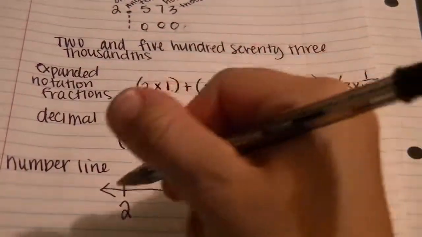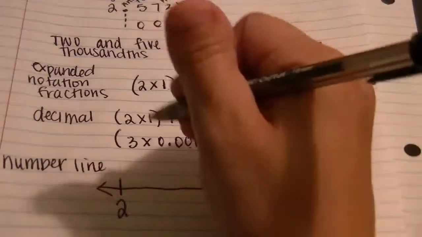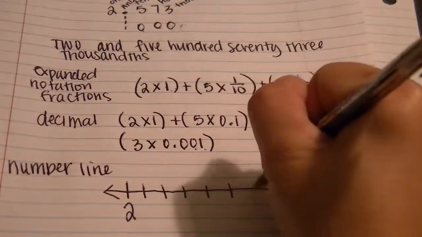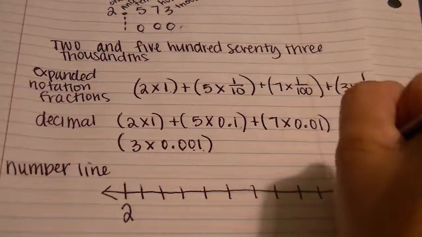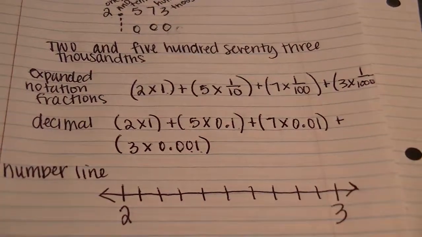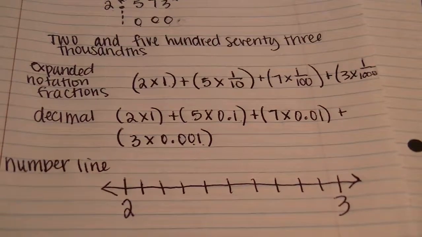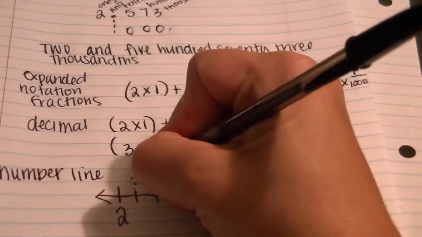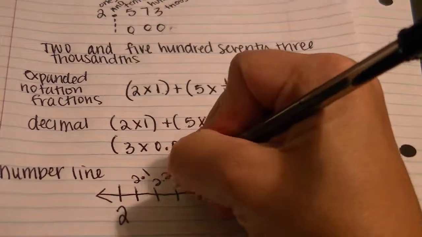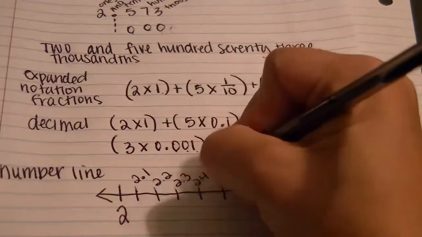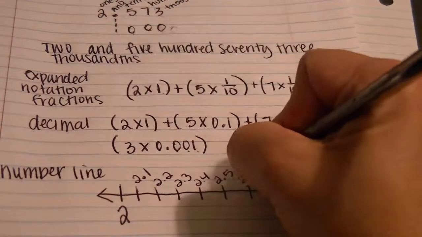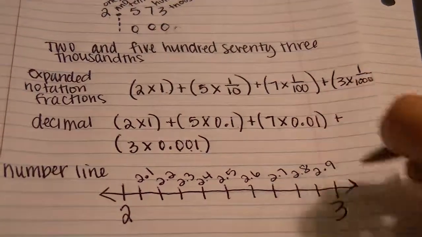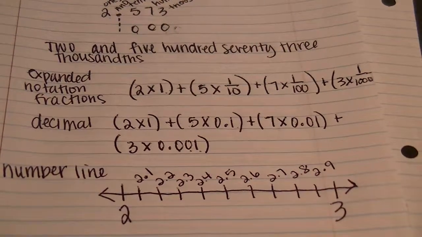So I'll make 10 to the next whole number. So 1, 2, 3, 4, 5, 6, 7, 8, 9, 10 will be my whole number 3. So each one of those lines is a tenth. So this will represent 2 and 1 tenth, 2 and 2 tenths, 2 and 3 tenths, 2 and 4 tenths, 2 and 5 tenths, 2 and 6 tenths, 2 and 7 tenths, 2 and 8 tenths, 2 and 9 tenths, and then we get to the 3 wholes.